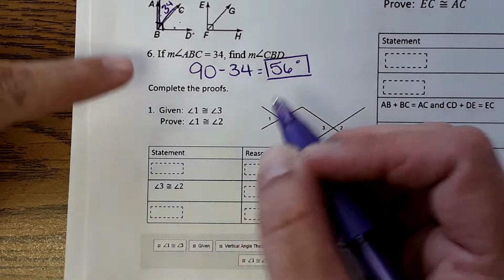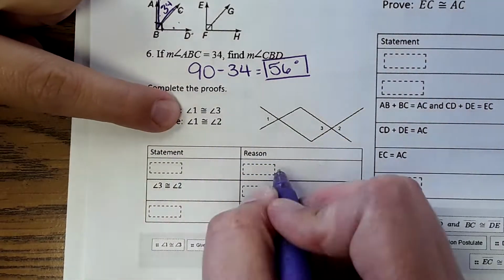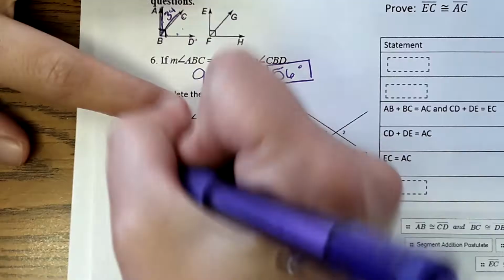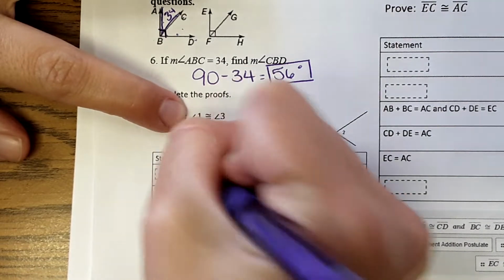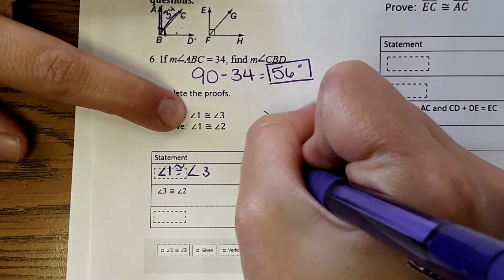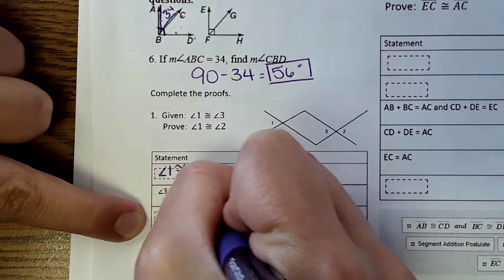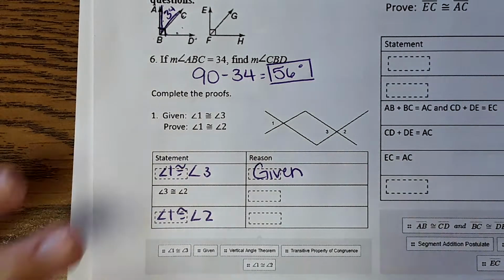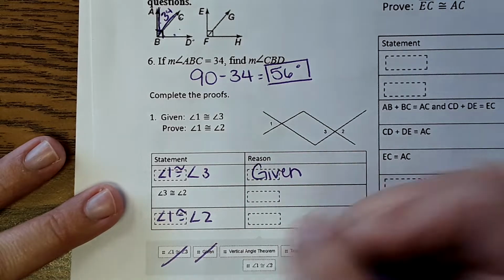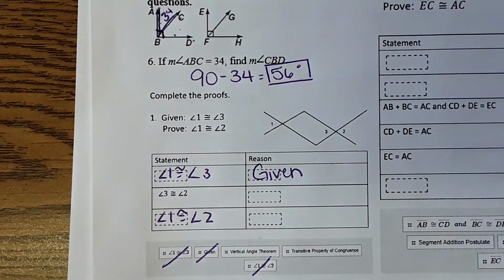Before you even look at the problem, you should be plugging in the given and the proof statement. So our given is angle 1 is congruent to angle 3. The reason, that is given. And the proof statement, angle 1 is congruent to angle 2. And then from there, you've already narrowed it down quite a bit.